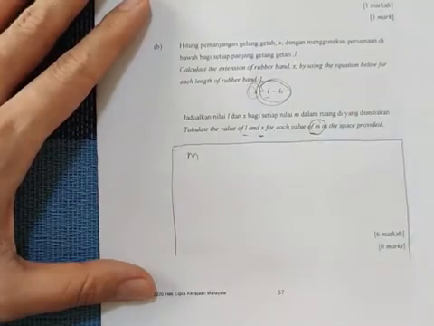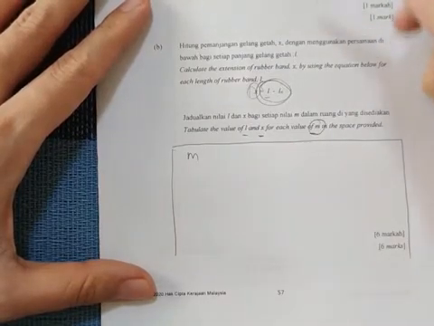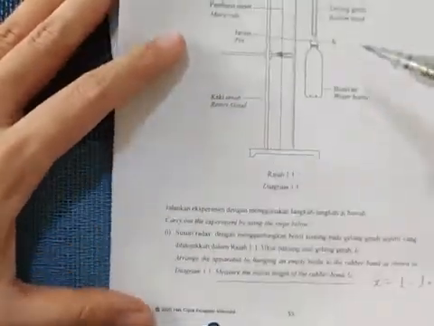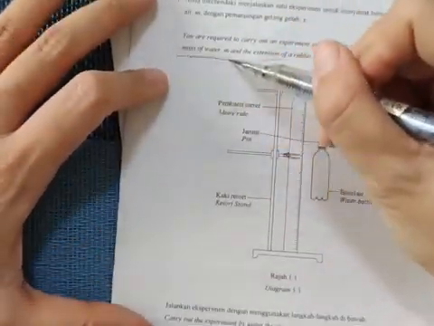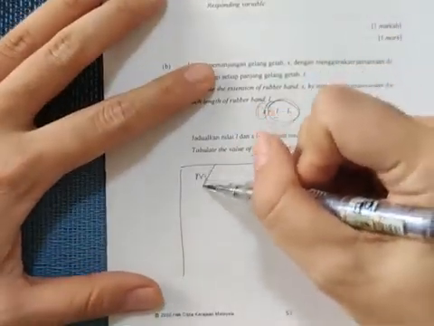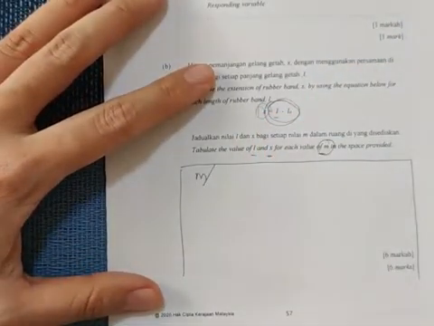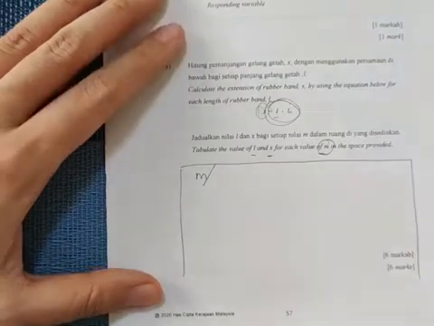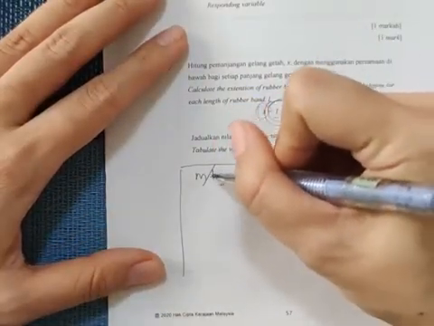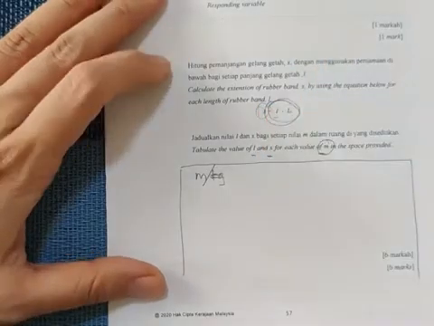You can write m only, or you can write the mass of water m, like this is also okay. But you must write the unit. If you don't write the unit, I'm sure that you will lose your mark. So the mass, sorry, it's not kg, it's g only, right?